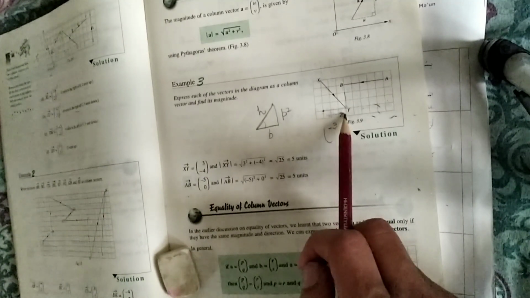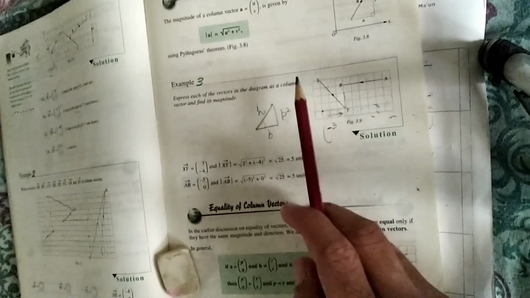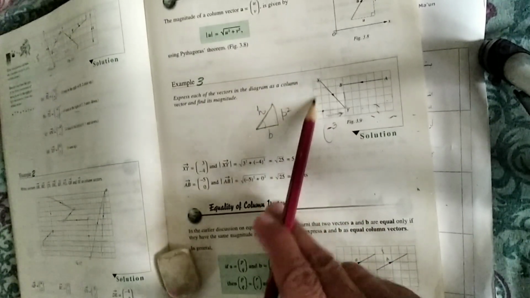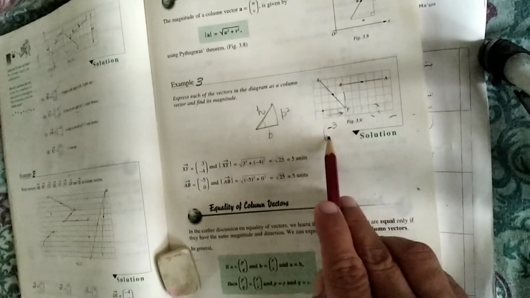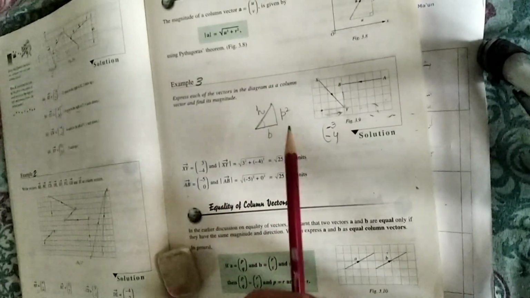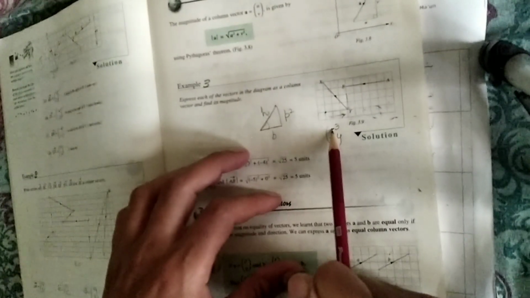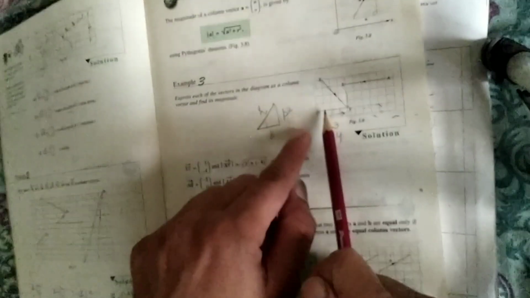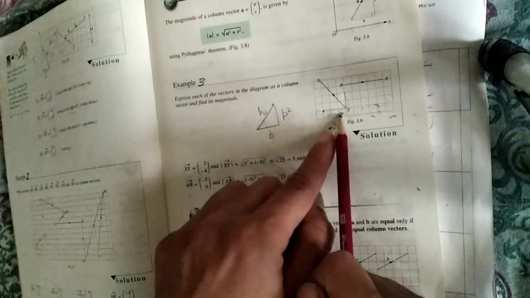the direction of the x-axis is towards left, so that's why 3 should be negative, and our y-axis direction is downward, 1 2 3 4, so y should also be negative. So this is -3 and -4, sorry, +3 and -4, x is +3 because it is on the right side.